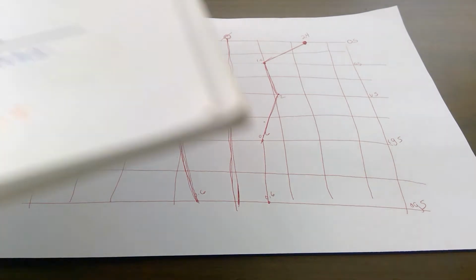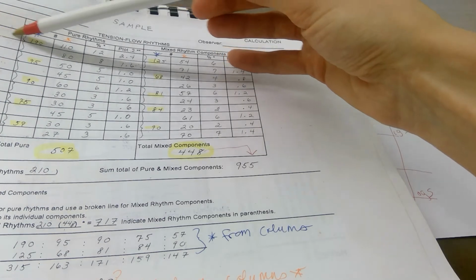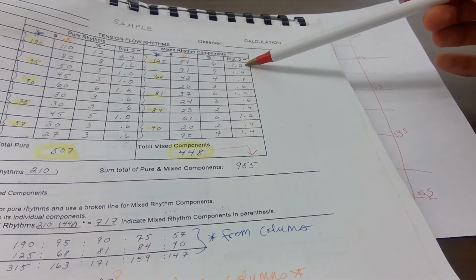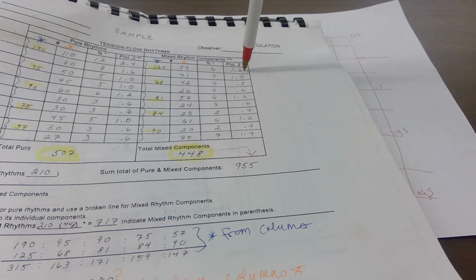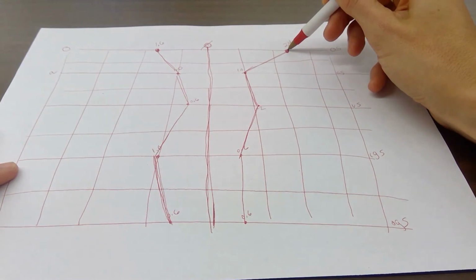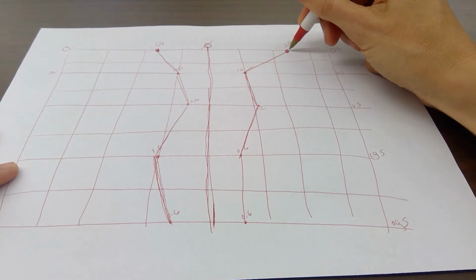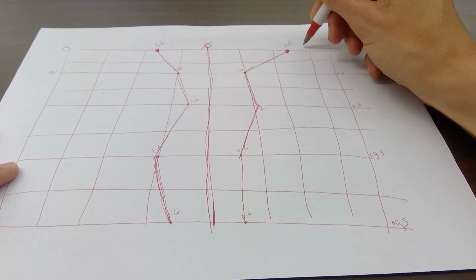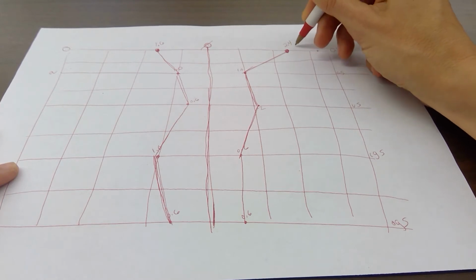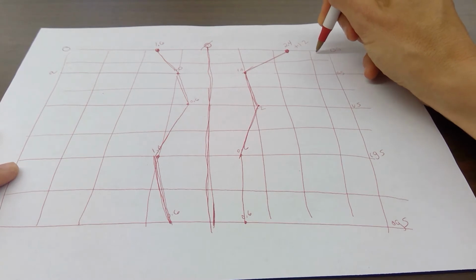So for example, in our chart, we see that the biting rhythm, mixed rhythm component plot point is 1.2. So we go over to the biting pure rhythm plot point, which is 2.4, and we just go over 1.2 spots from that.